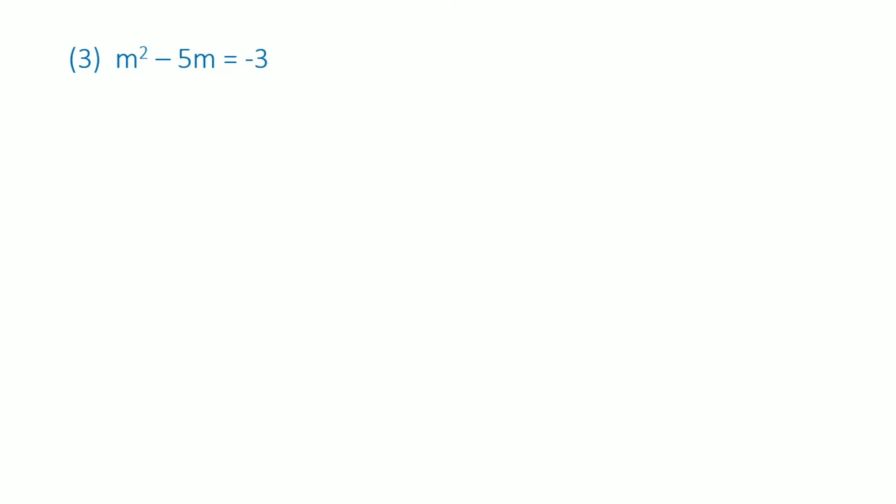It's not in a standard form. So we'll first convert this equation to a proper form. So to do that, what we'll have to do? We'll have to bring minus 3 on the other side, and then minus 3 is going to become plus 3. So this will be m square minus 5m plus 3. After this, what we are going to do? We are going to compare this. So now how are we going to compare this with?